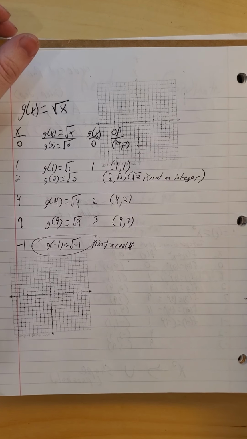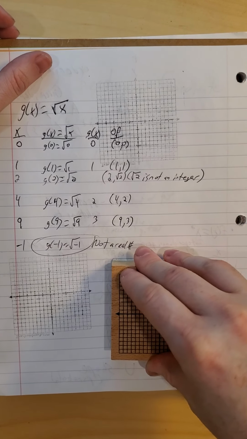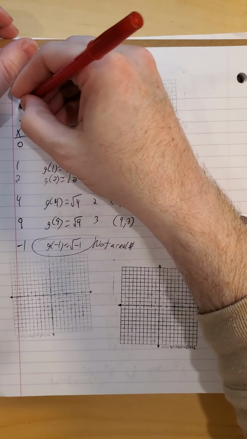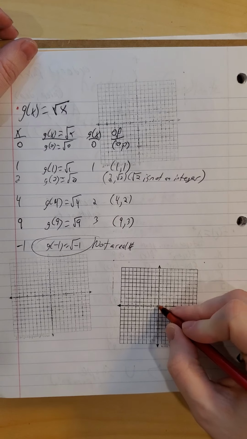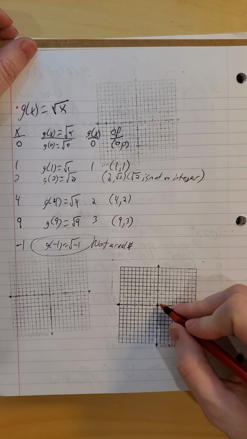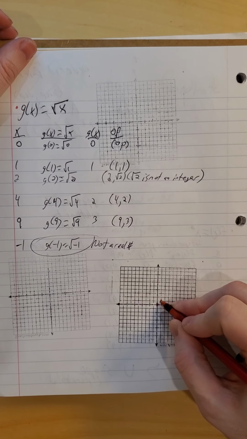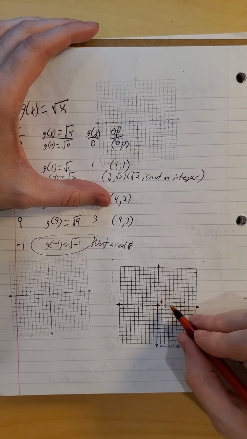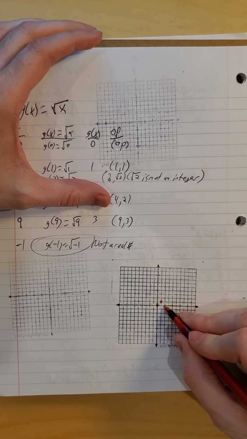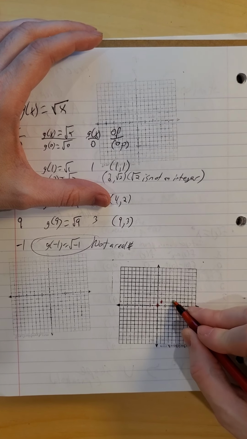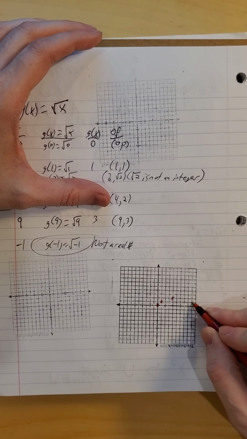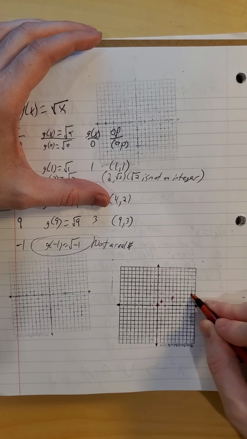So when I sketch my graph here, again, I'll do this in red. So we have 0, 0, the origin. We have 1, 1, just like the y equals x squared graph had. 4, 2 was our next corner point. Then I had to go all the way to 9 to go up to 3.